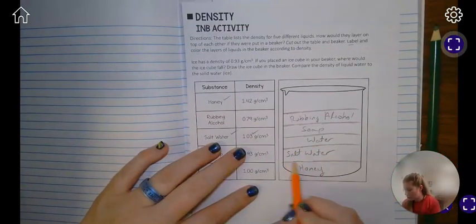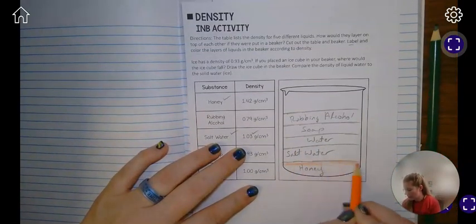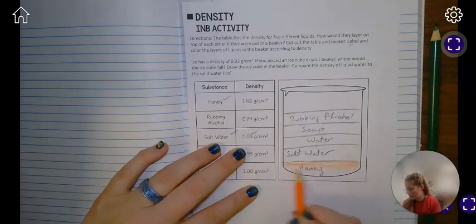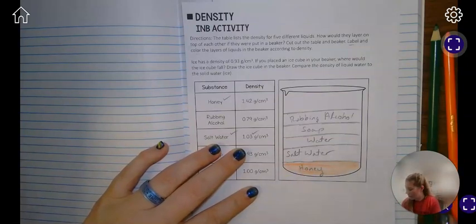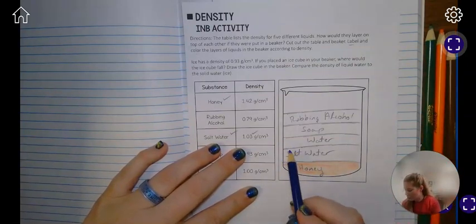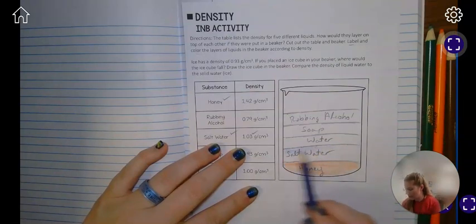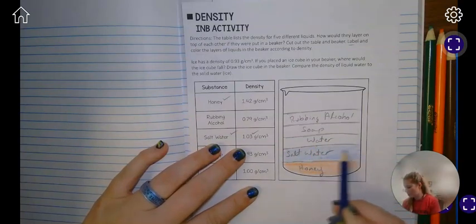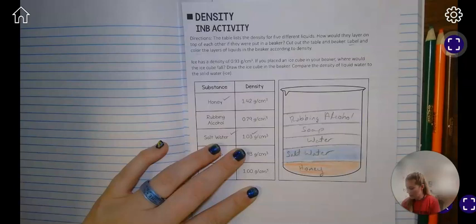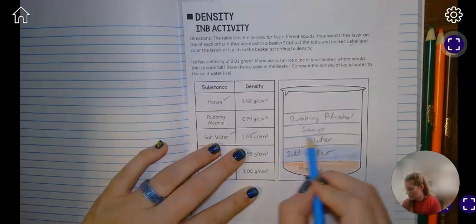And then I'm just going to color this in. So I'm going to use my orange, and I'm just going to lightly color in the honey. I chose orange just because I feel like it. All right, and then my salt water, I'm going to use my darker blue. But again, I don't want to make it too dark where I can't read what I wrote. Okay, so there's my darker blue. And then for my water, I'm going to use my light blue.